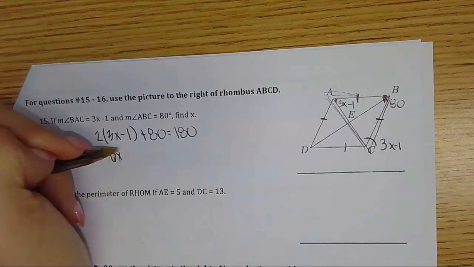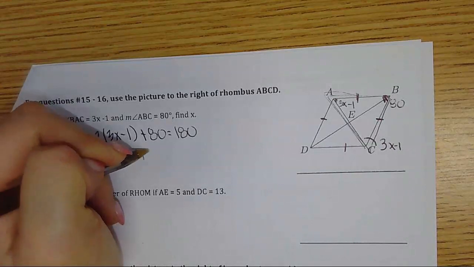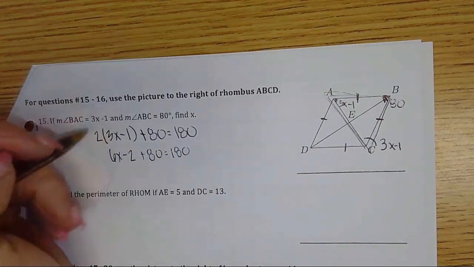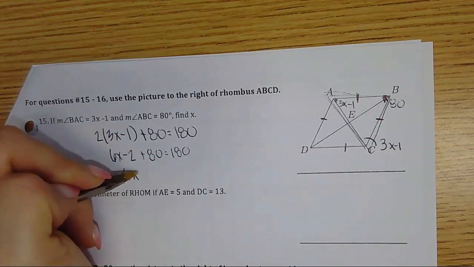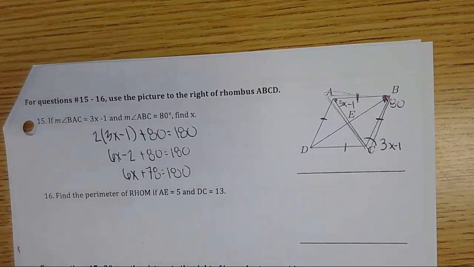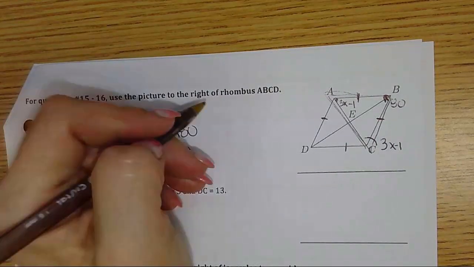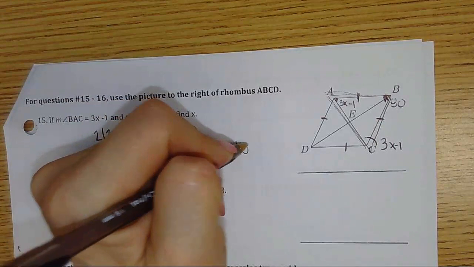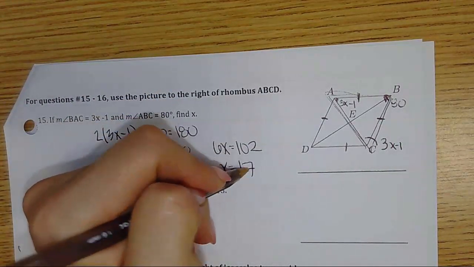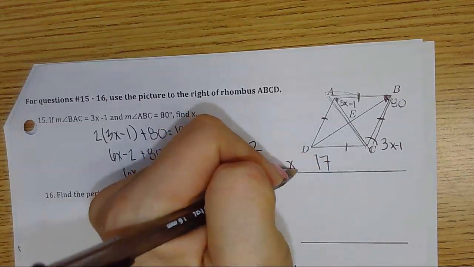So I'm going to have 6x minus 2 plus 80 equals 180. I'm going to combine some like terms and get 6x plus 78 equals 180. And move things around and get 6x equals 102. I'll divide by 6 and get x equals 17.